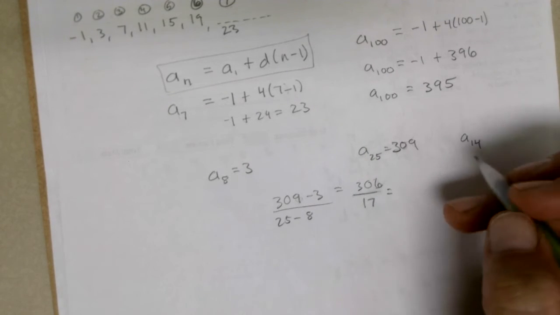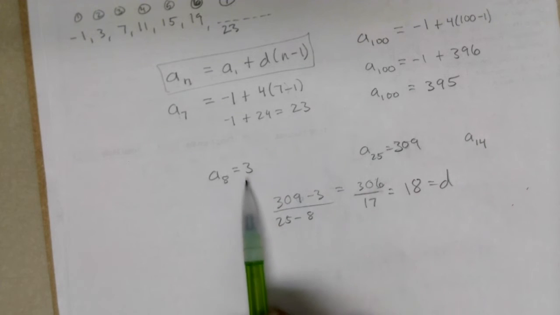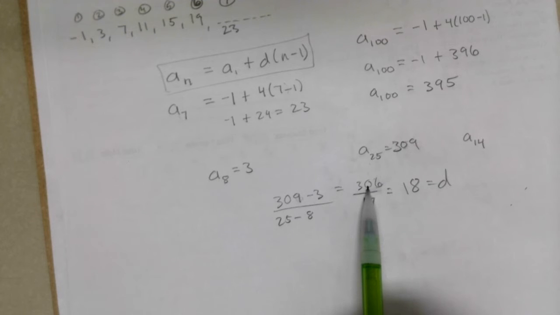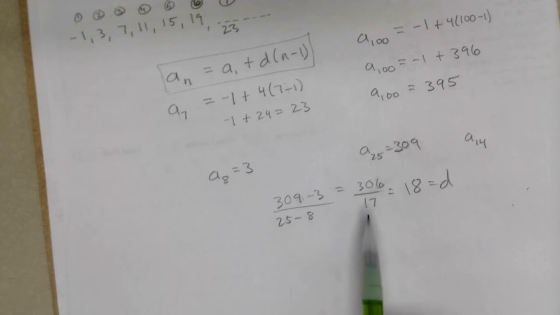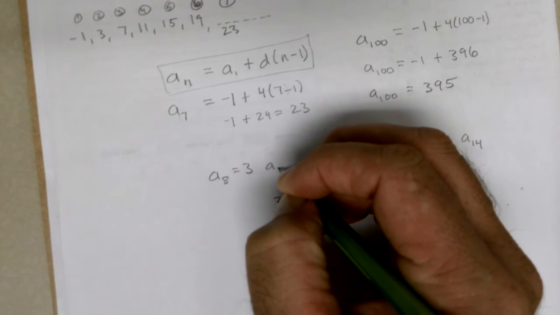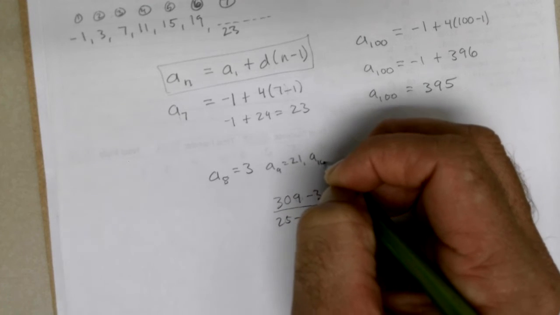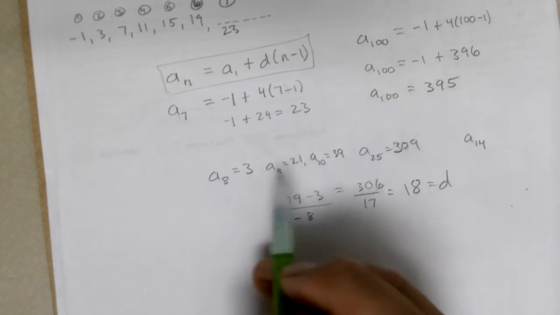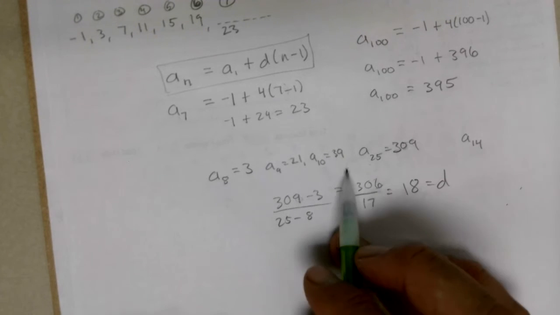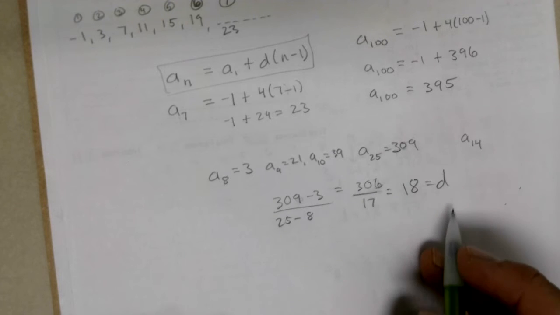So if we take 306 and divide it by 17, we get 18, that means that that's our difference. So again, we went up 306 units in 17 terms. So that means we went up by 18 every time. So we know, for example, a sub 9 would be 21, and then a sub 10 would be 39, so on and so forth. We went up 18 each time. So the difference is 18.